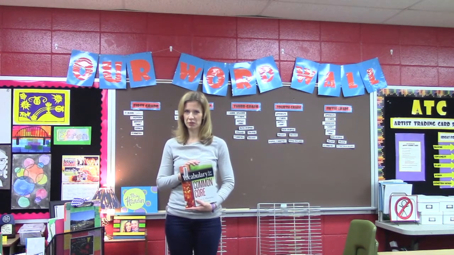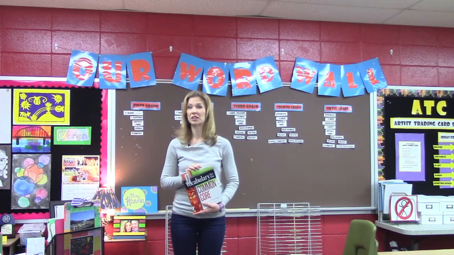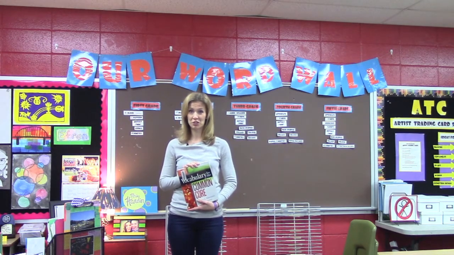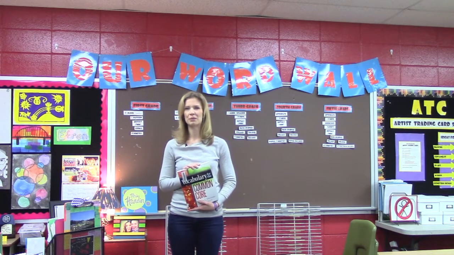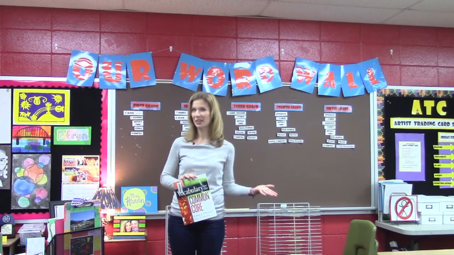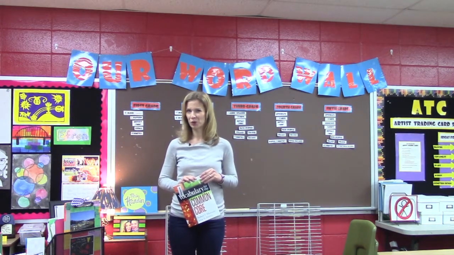For example, symmetry. Of course, symmetry is an art term, but it's also a math term. So I taught a lesson this past week about symmetry, radial symmetry, and asymmetrical balance. These words work in the art studio, but they also transfer into the regular classroom. So tip number 9, create a word wall.